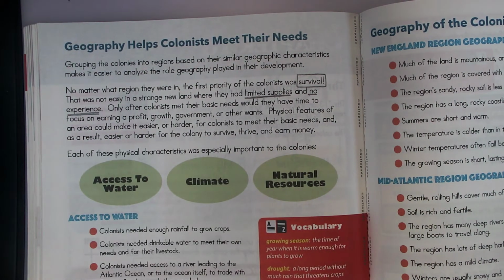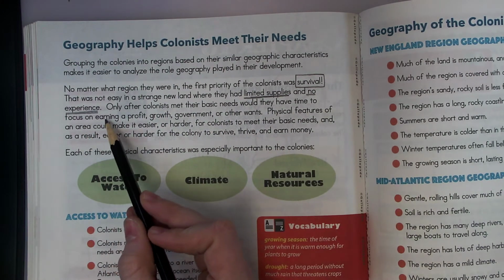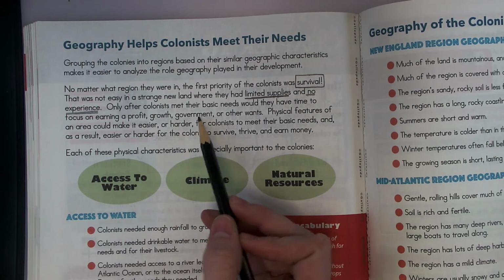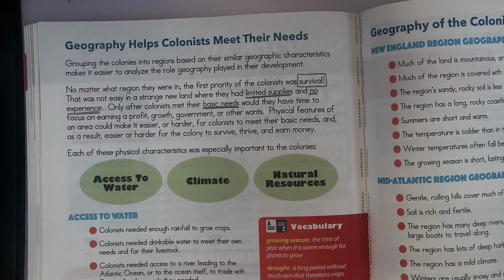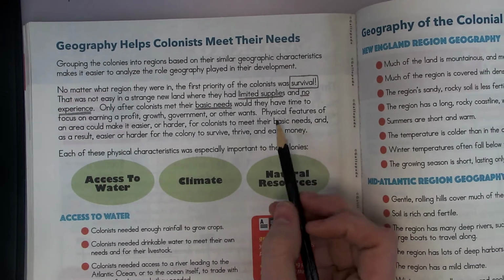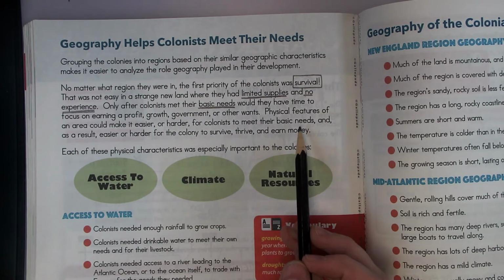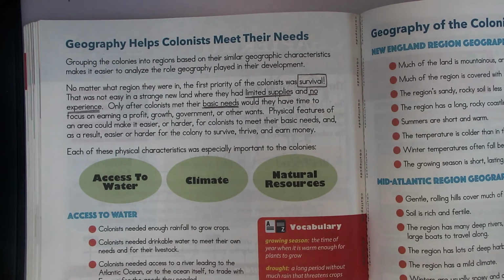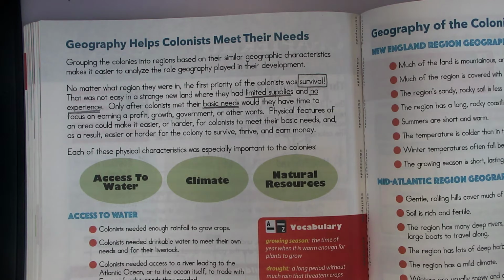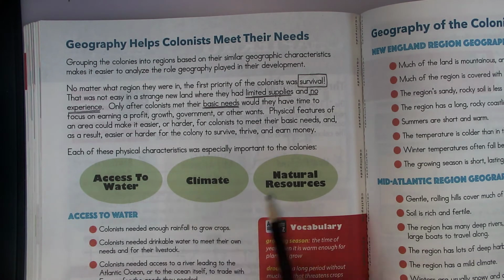They were not prepared. Only after colonists met their basic needs would they have time to focus on earning a profit, growth, government, or other wants. So they needed to meet their basic needs of food, water, and shelter. Physical features of an area could make it easier or harder for colonists to meet their basic needs, and as a result, easier or harder for the colony to survive, thrive, and earn money. So basically, some places it was easier to live, other places it was harder.